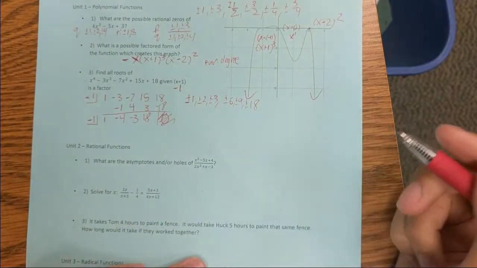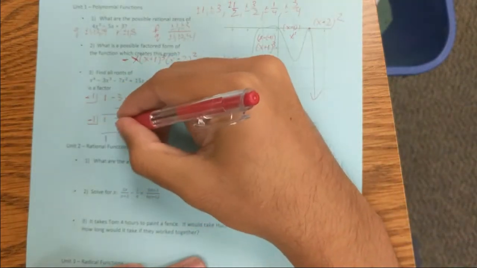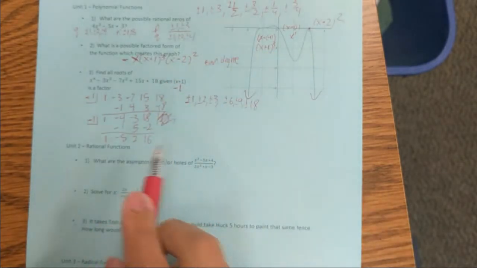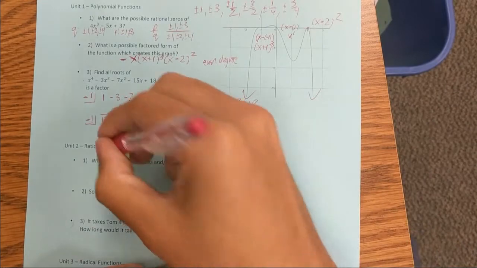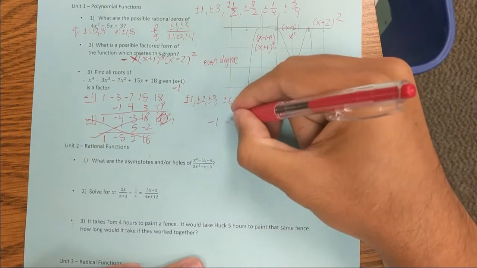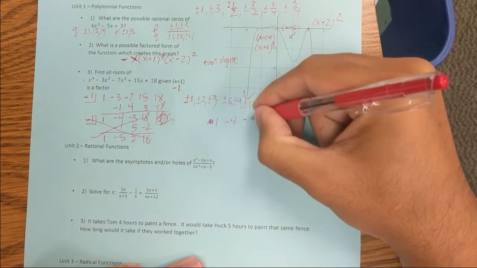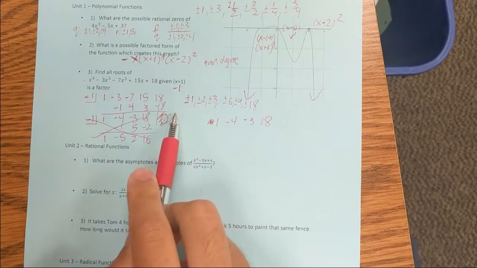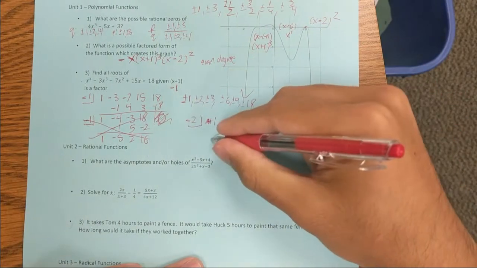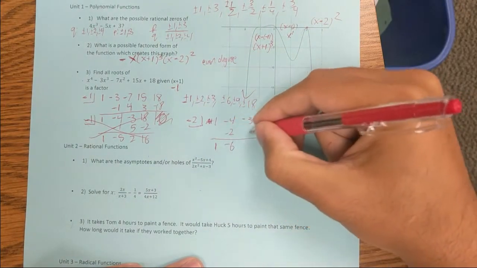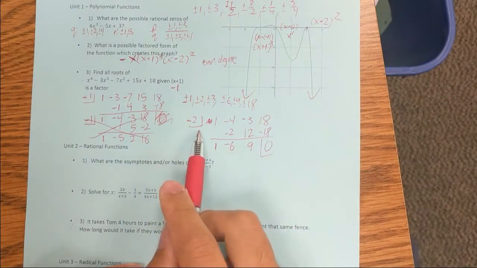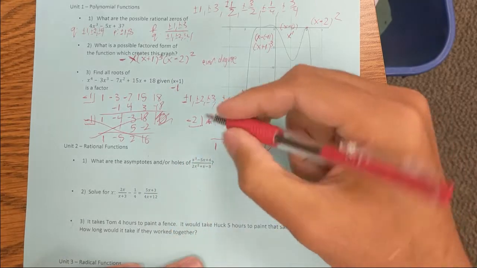So again, I can ignore the remainder now. Okay, so this time the remainder is not 0, so -1 did not work a second time. Okay, so I go back to the polynomial. Okay, and let me try a different factor. How about -2? Okay, so -2 does work, but again, I do need to try again.